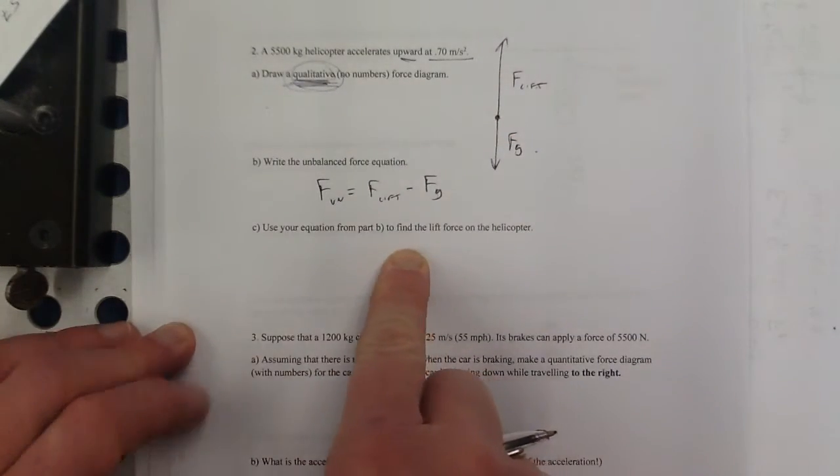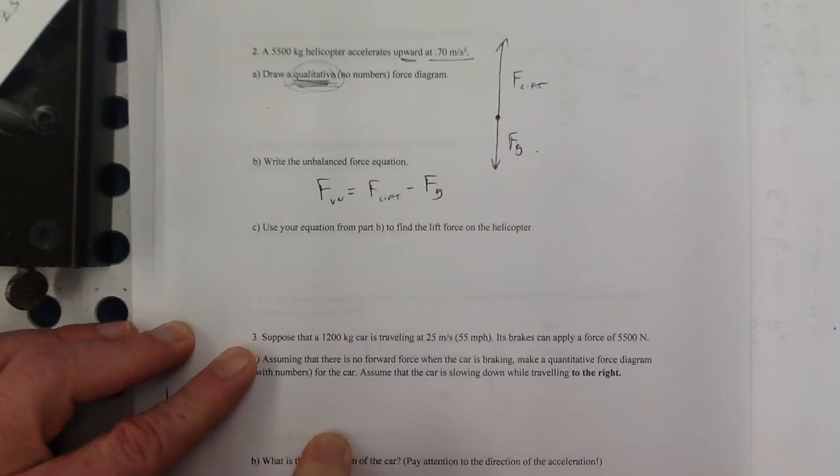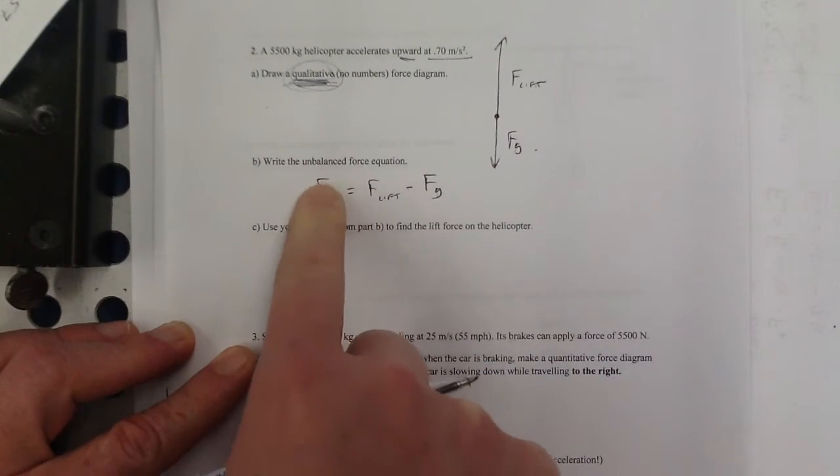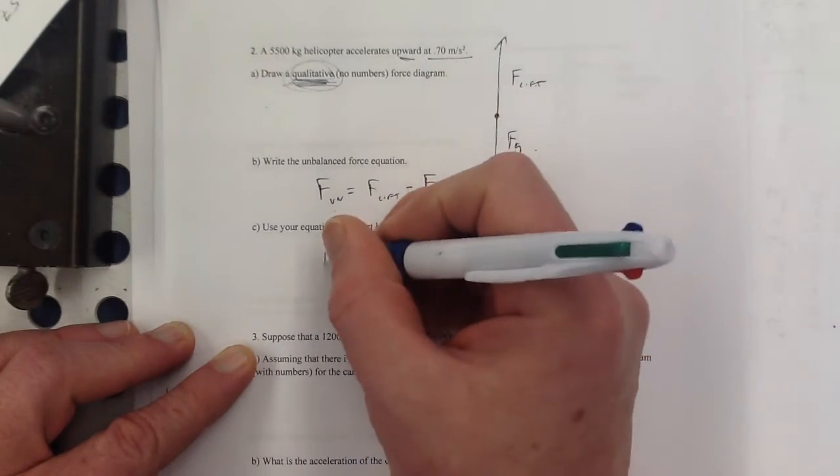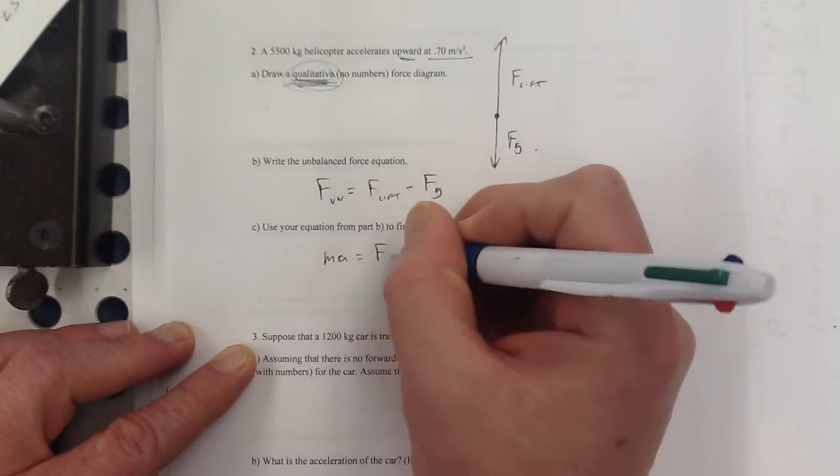Use your equation from part B to find the lift force. Okay, so let's see. Unbalanced force is equal to mass times acceleration. Maybe I just write that real quick here before I plug numbers in.